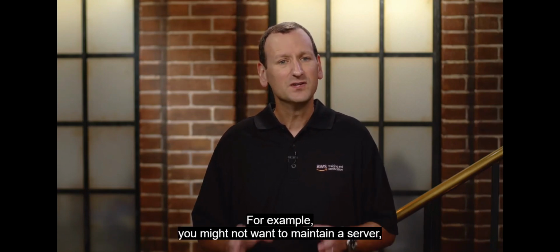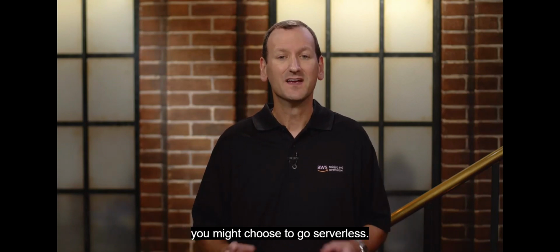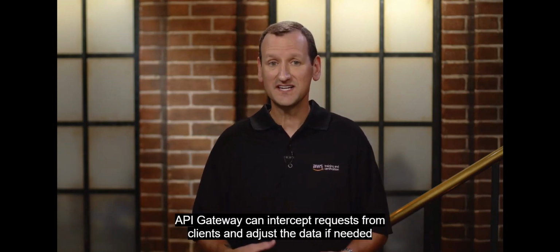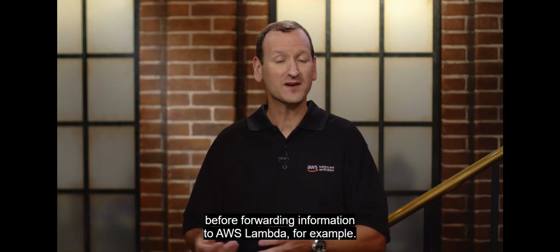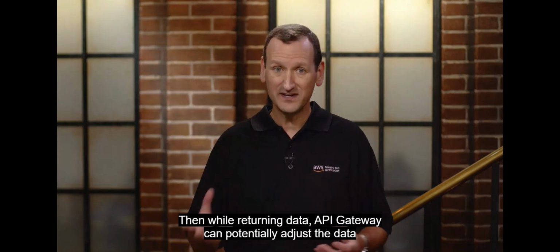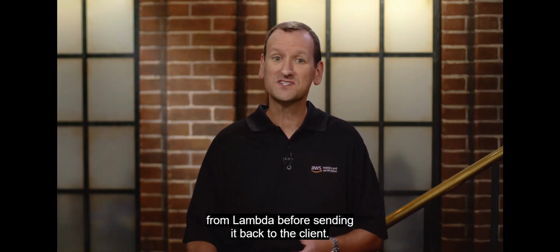For example, you might not want to maintain a server. You might choose to go serverless. API Gateway can intercept requests from clients and adjust the data if needed before forwarding information to AWS Lambda, for example. Then, while returning data, API Gateway can potentially adjust the data from Lambda before sending it back to the client.